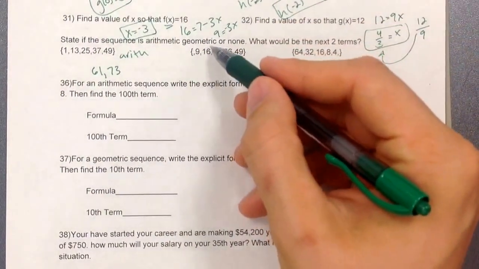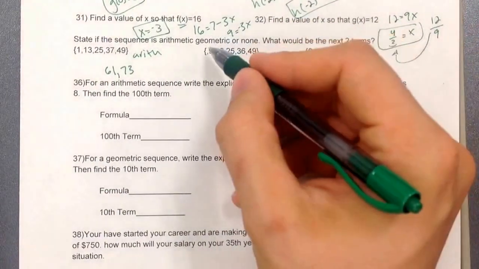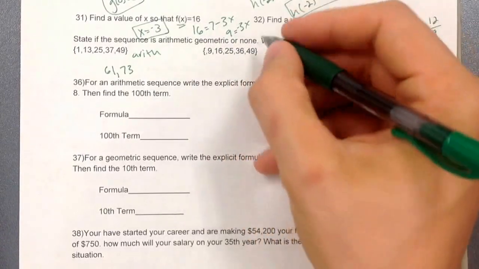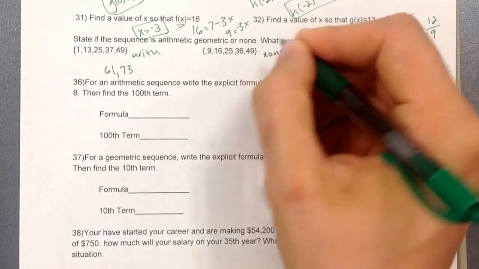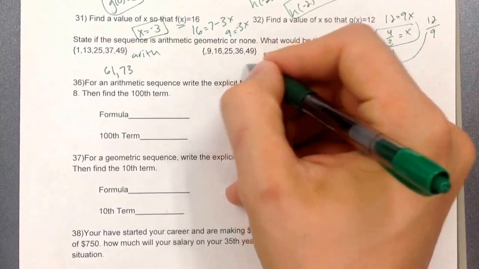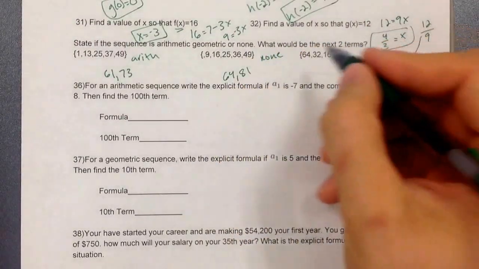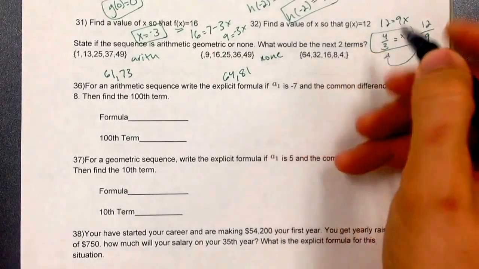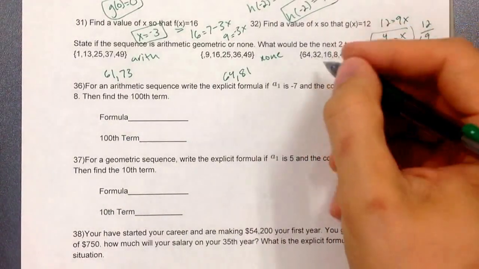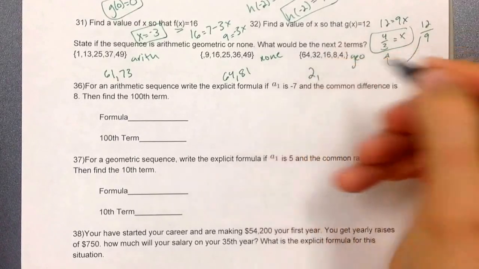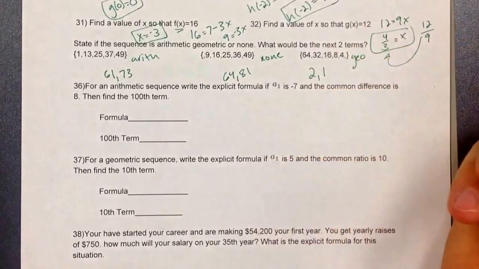This one, you've got squares. This is 3 squared, 4 squared, 5 squared, 6 squared, 7 squared. It is neither. And on my next two terms, 8 squared and 9 squared. This one, divide by 2, divide by 2, divide by 2, divide by 2, is going to be geometric. My next two terms, divide by 2 is 2. 2 divided by 2 is 1.